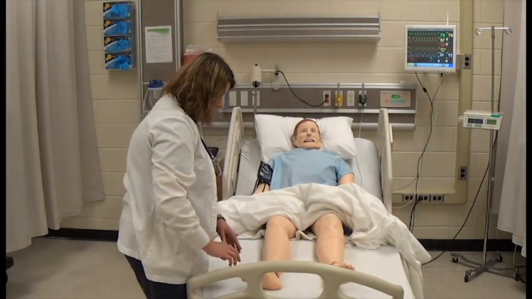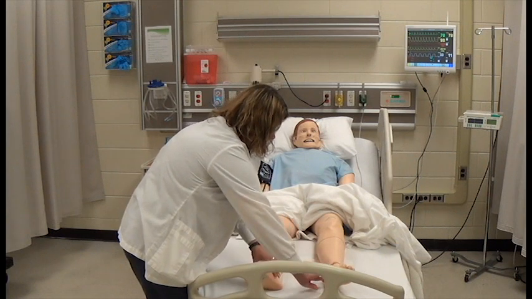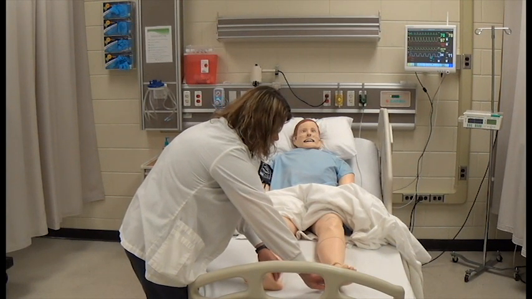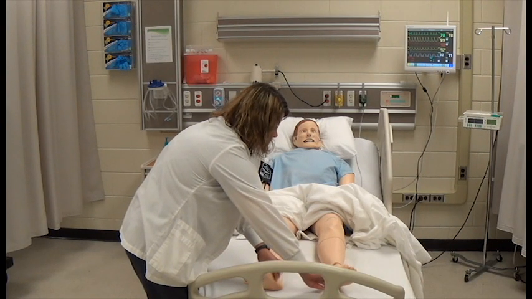I'm now going to move down to his feet. I'm going to finish up his pulses. So I'm going to come to bilateral feet and palpate for his dorsalis pedis. And then come to the inner ankles and find his posterior tibialis. And now I've finished checking his pulses bilaterally and simultaneously.